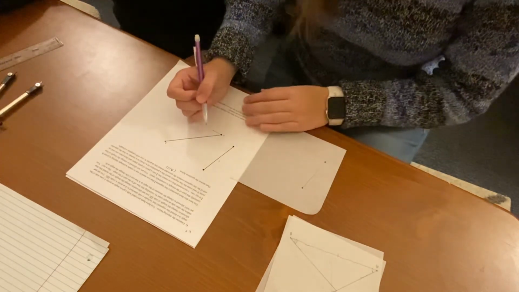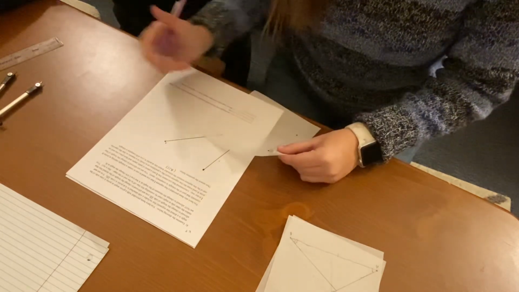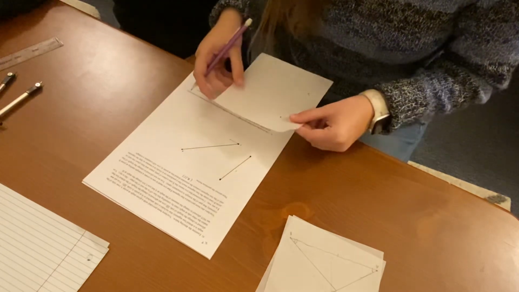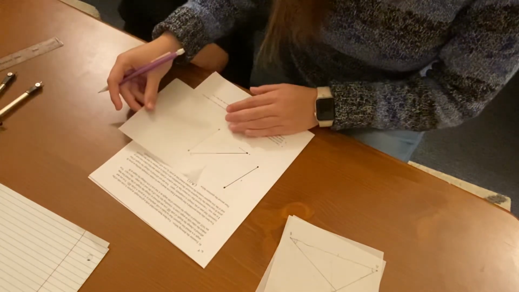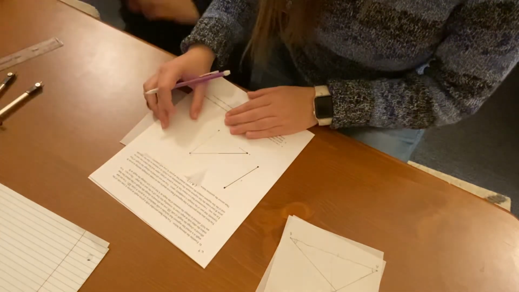So I already traced this segment onto patty paper, and we have to connect this line segment to point B.